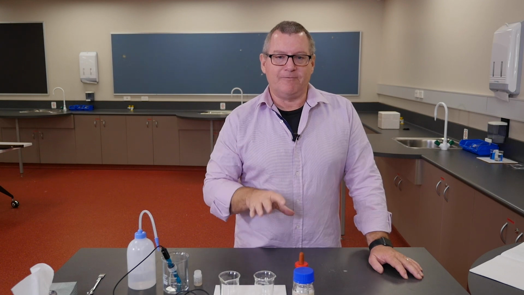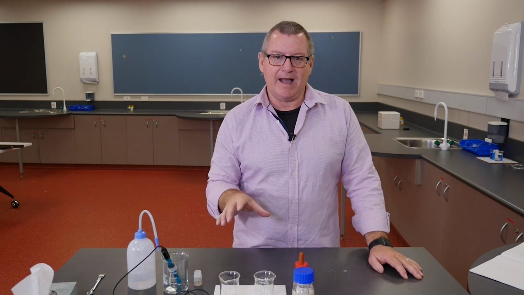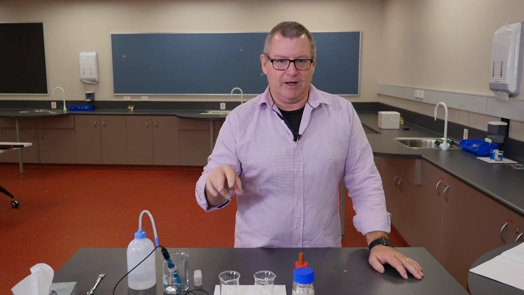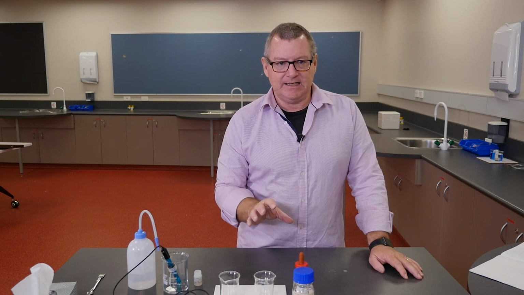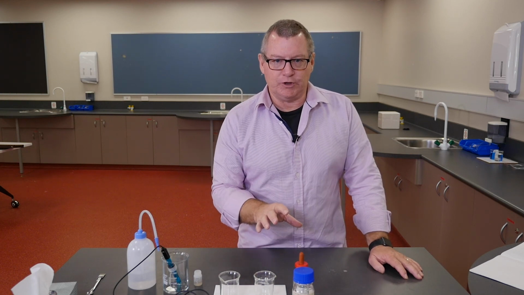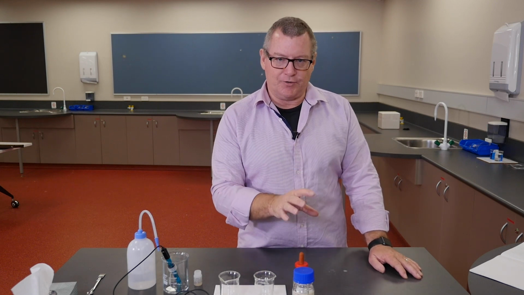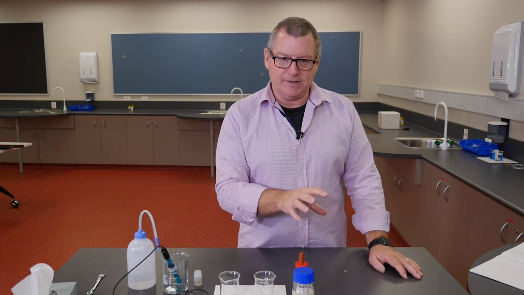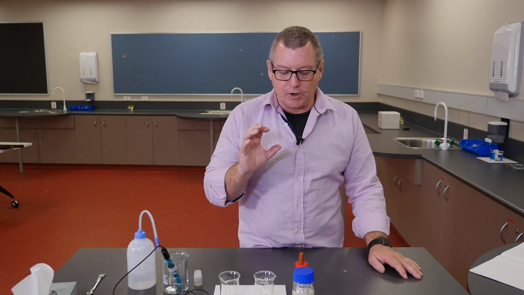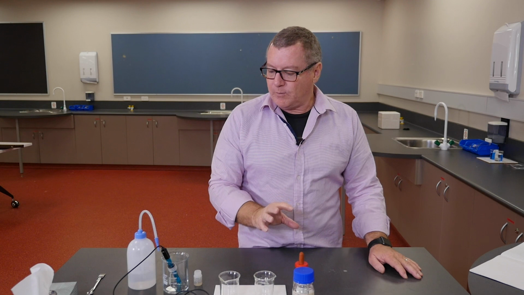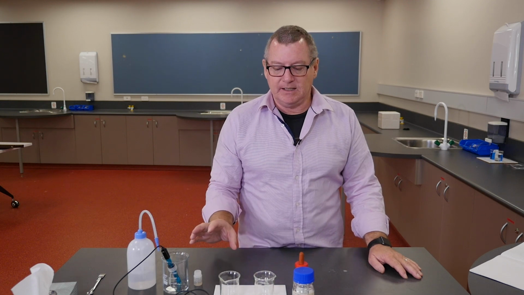Its formula is CH3COOH, and that H at the end is the one that makes it an acid. So when it dissolves in solution, it turns into H+ ions, which is what makes it an acid, and CH3COO- ions, negative ions.